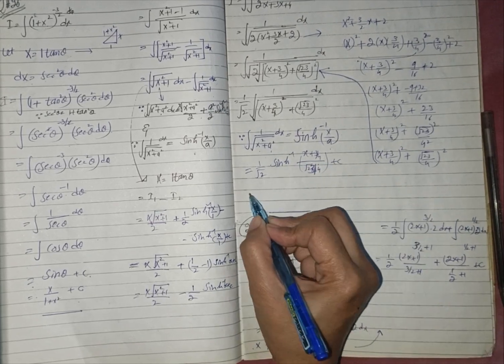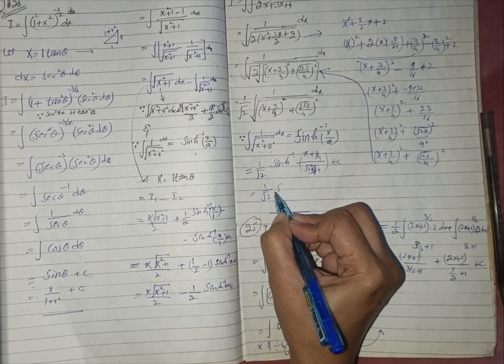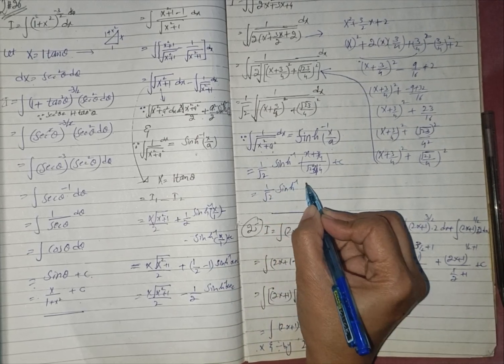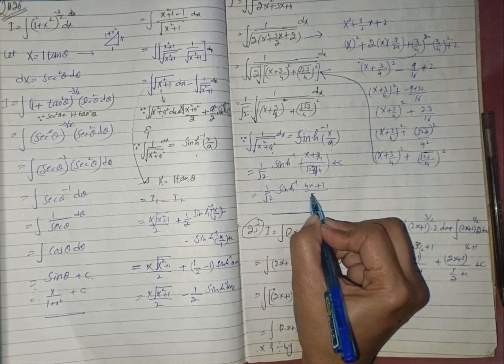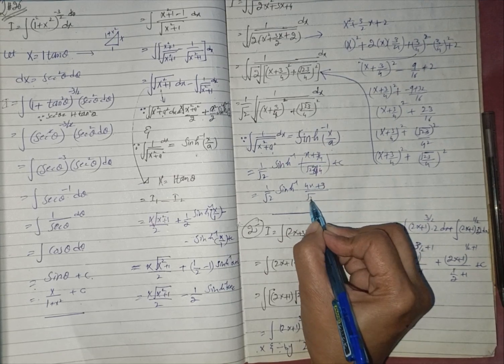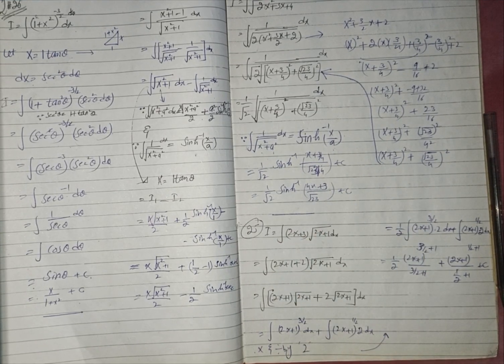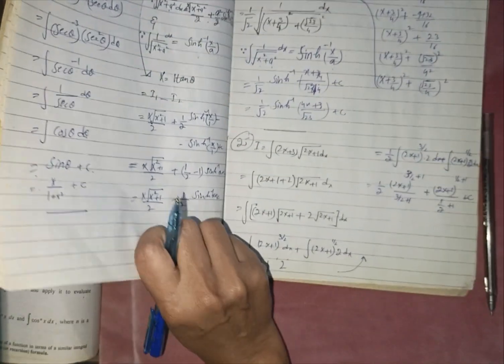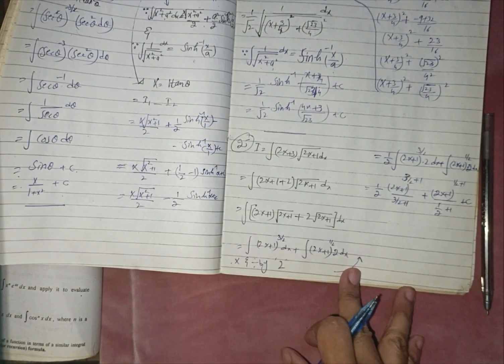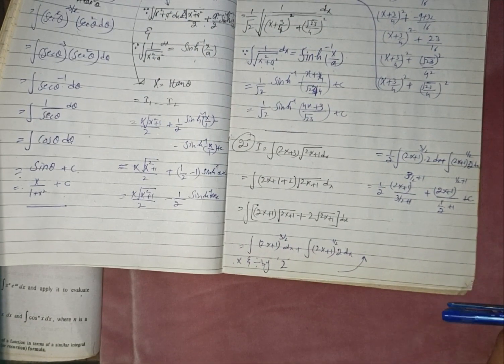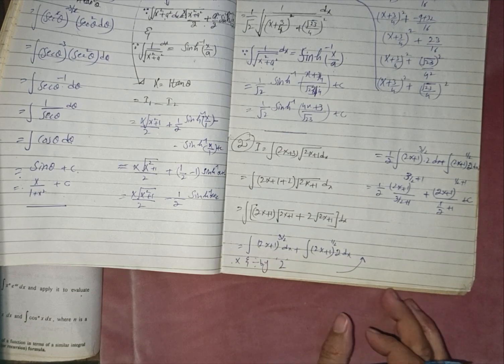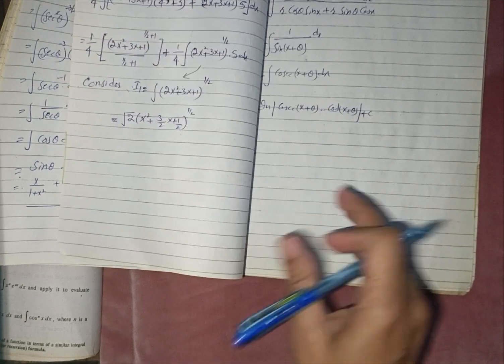After simplification, we will get sine hyperbolic inverse of 4x plus 3 upon square root 23, plus c. Similarly, here is question number 25. You can solve it. If you don't understand this question, you can message me.